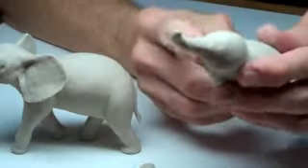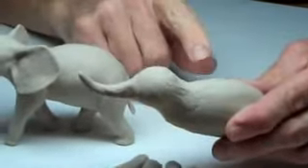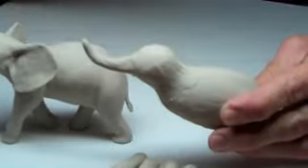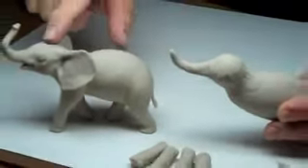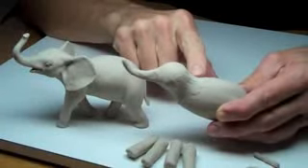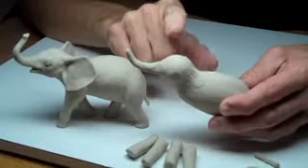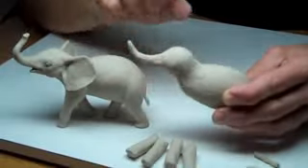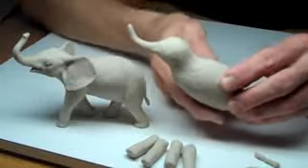Now, one of the most important things in these early stages is trying to keep a good sense of relationship between these different forms. And why that's important is because a lot of sculptors make the mistake of not getting these basic geometric forms right in the beginning.